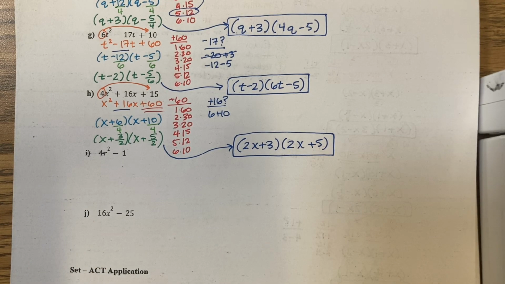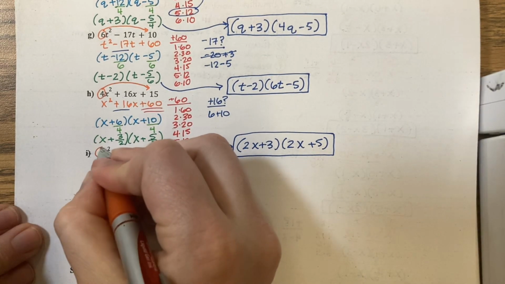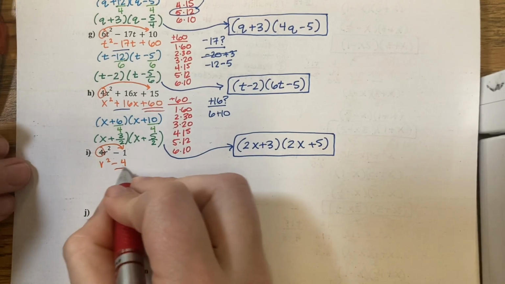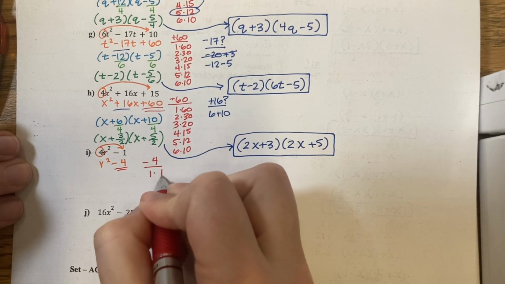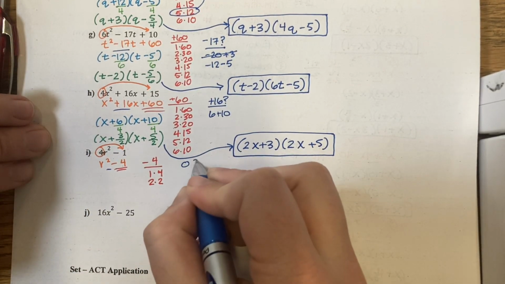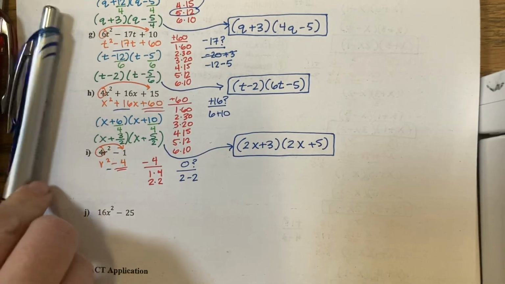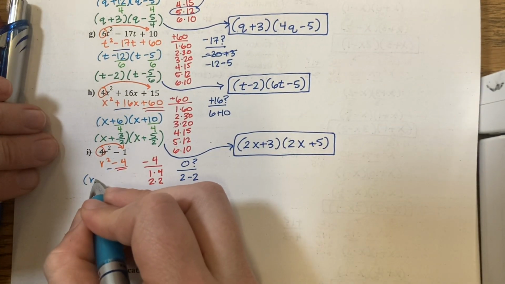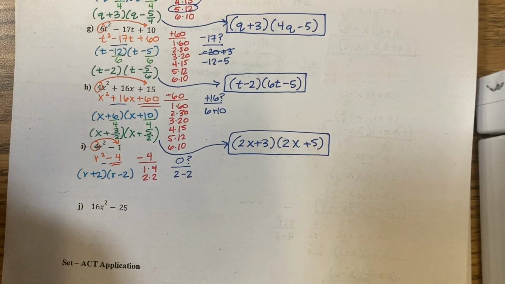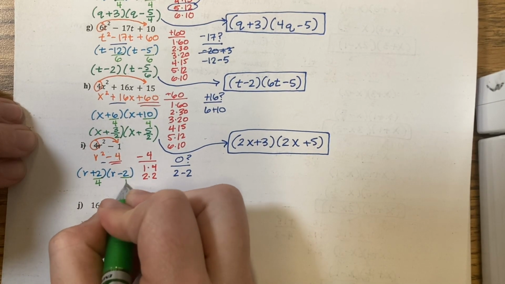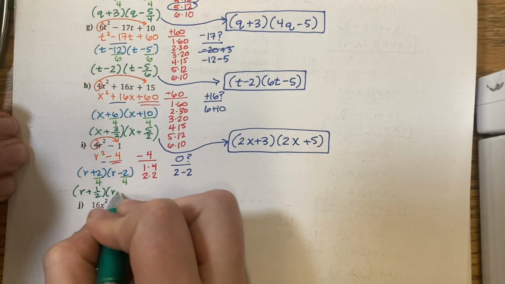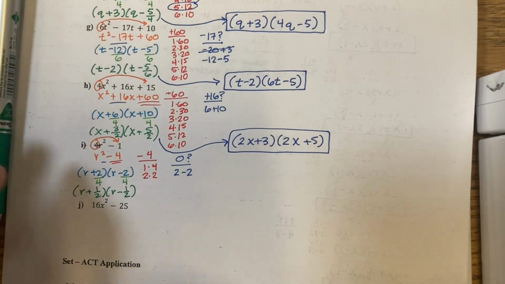Question I. Multiply 4 by the last number. Negative 4 is 1 times 4 or 2 times 2. And I need it to make a 0, because the middle term is missing. We then divide the 4 back out. Reduce. And fix.